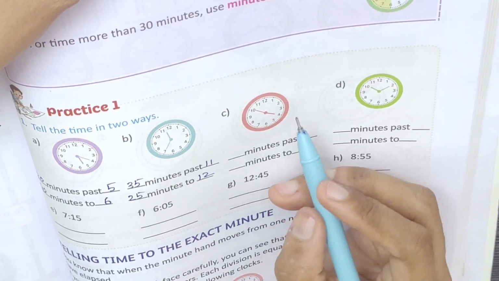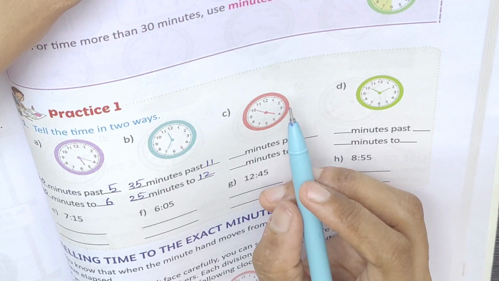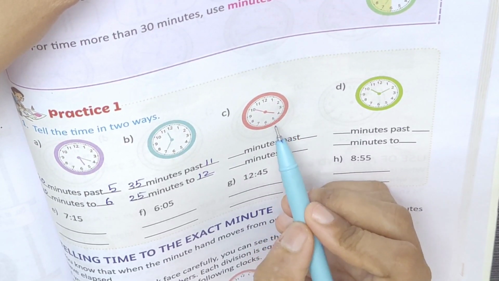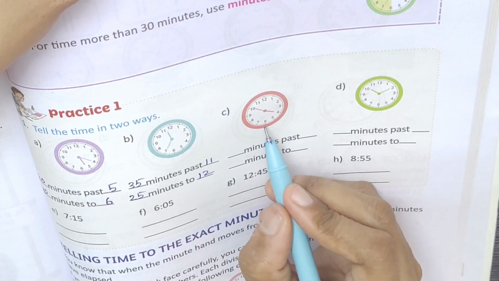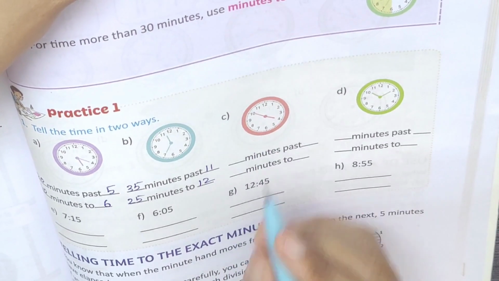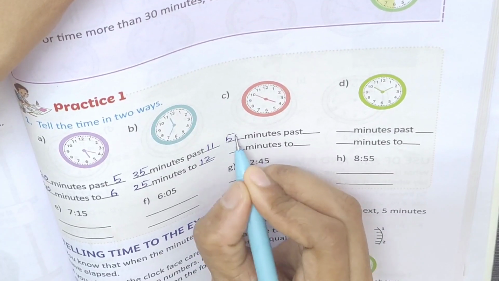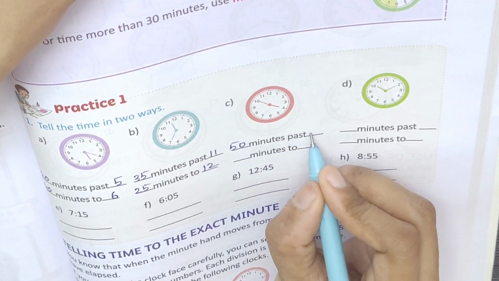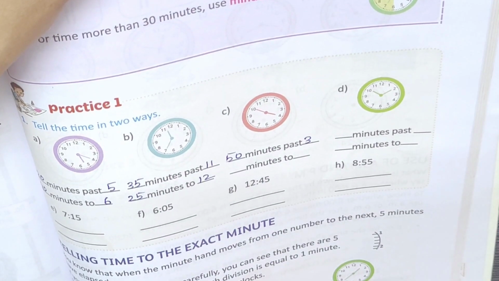Okay, here also same. 5, 10, 15, 20, 25, 30, 35, 40, 45, 50. Okay, 50 minutes past 3. So answer 3:50.